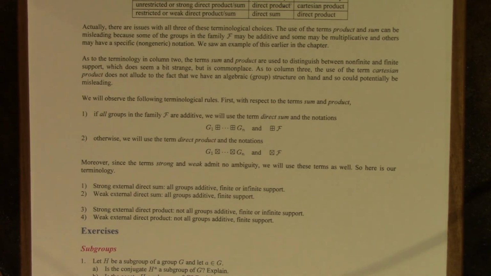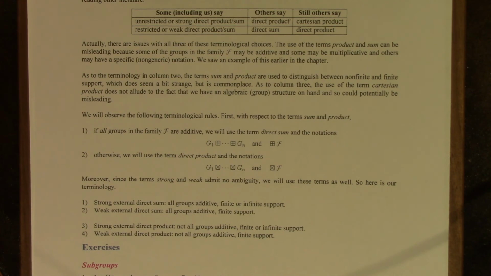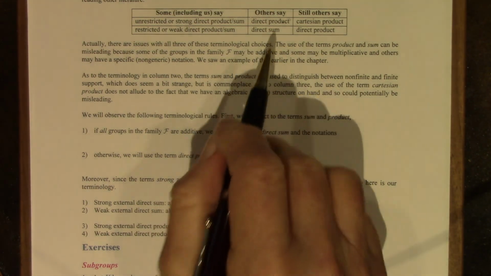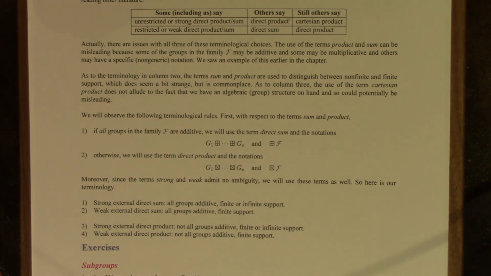There are, in fact, issues, I think, with all three of the sets of terminology. The use of the terms product and sum can be misleading because some of the groups in the family F may be additive, some may be multiplicative, some may be neither, non-generic specific notations. So to use direct sum or direct product is going to be a little misleading regardless.